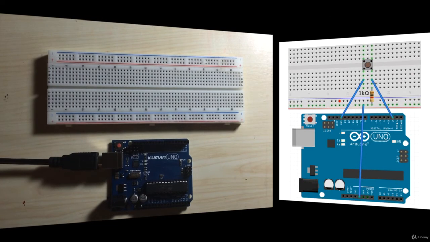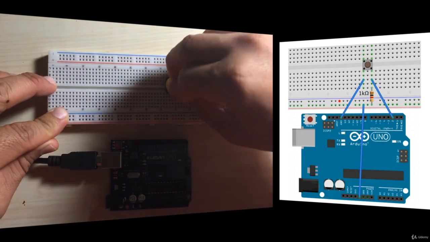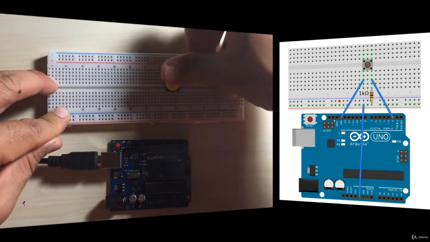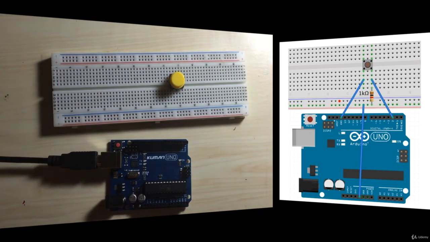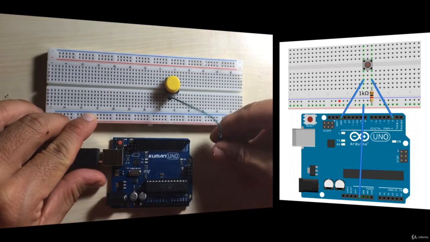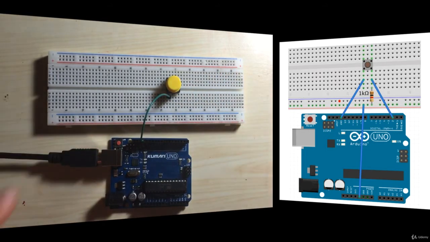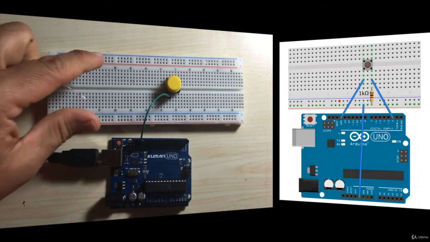Let's go ahead and wire up our circuit. First, we'll connect the push button switch. Then, from one end of the switch, we will go to ground on your Arduino. The other end of the switch goes to pin 2 on the Arduino.